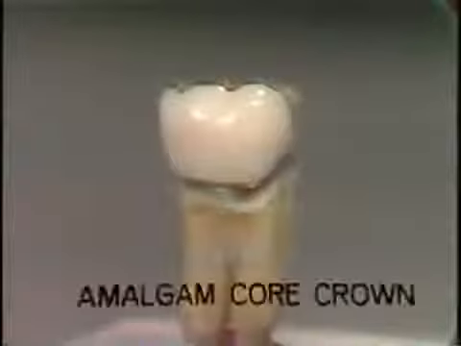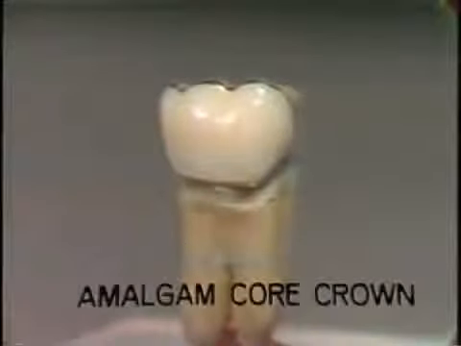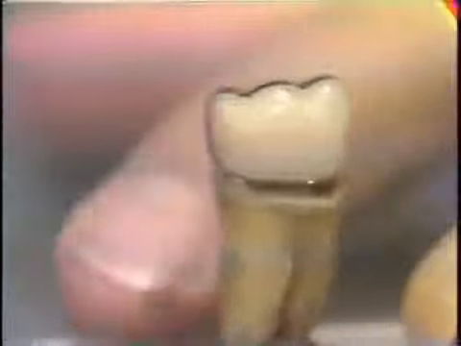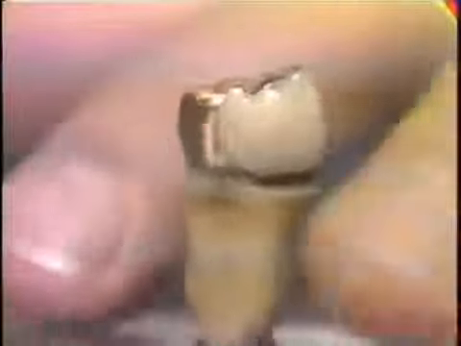The example which I have on the bench here shows an amalgam core crown which has been restored with an acrylic veneer crown. Looking at it now, you see a labial buccal facing of acrylic resin and a gold occlusal and gold lingual surface. It looks just like any veneer crown.